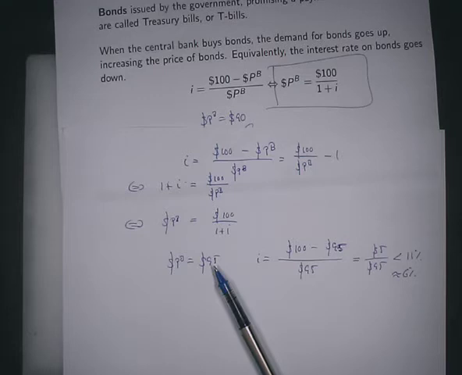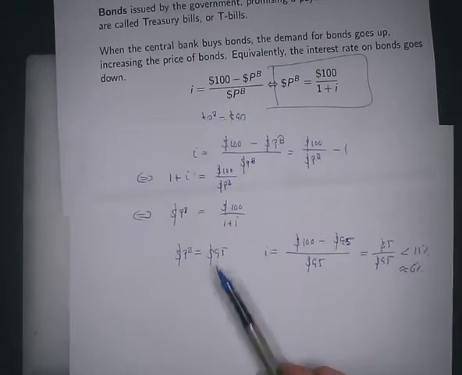How can this happen? Well, somebody must have been active on this open market. So the interest rate goes down, so we must have had an expansionary open market operation.